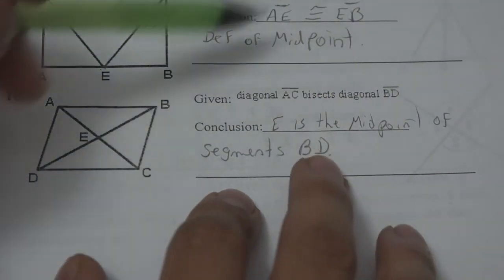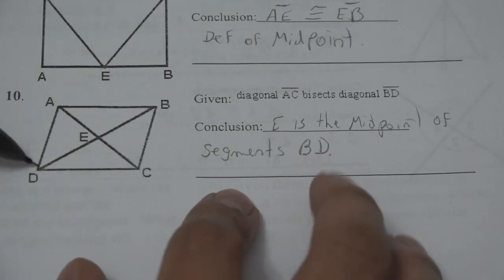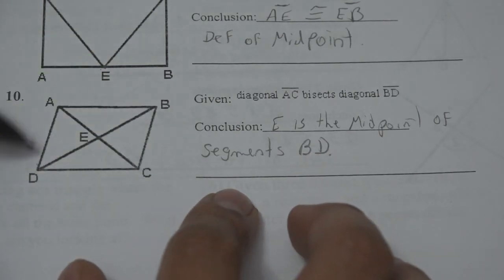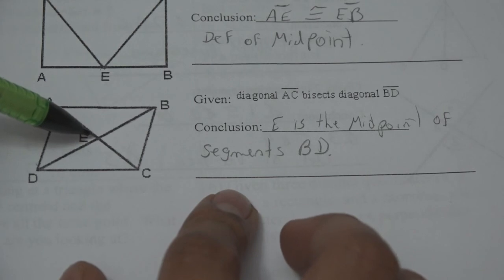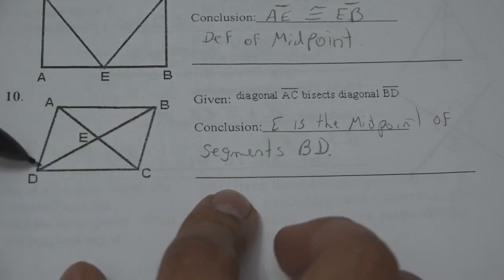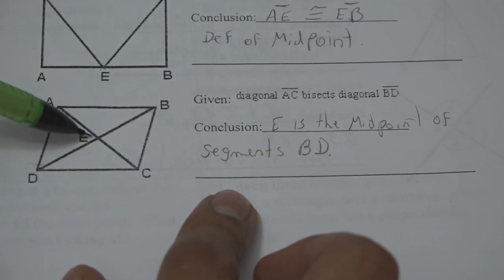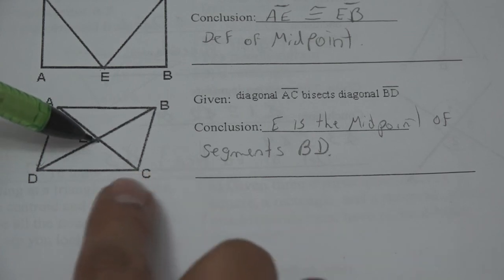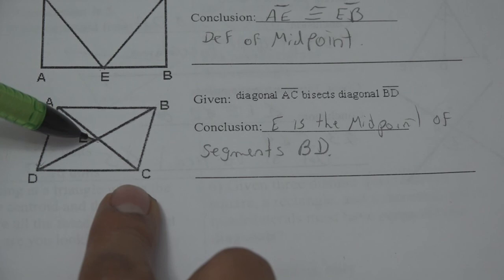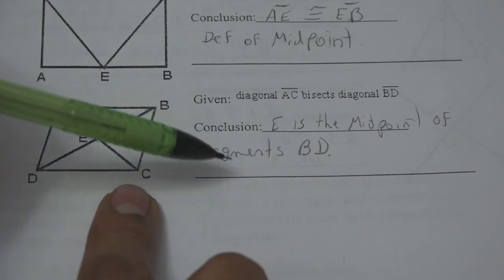Remember, AC bisects this diagonal. It doesn't say that both of them bisect each other. This AC bisects this diagonal at the midpoint, well, at E. Therefore, E becomes the midpoint of the diagonal being bisected. In other words, BD is the one that is bisected. Got it? Okay, now, what would be the reason?